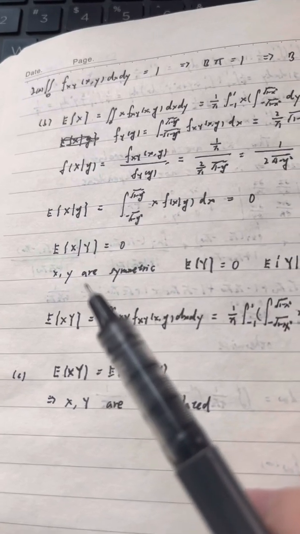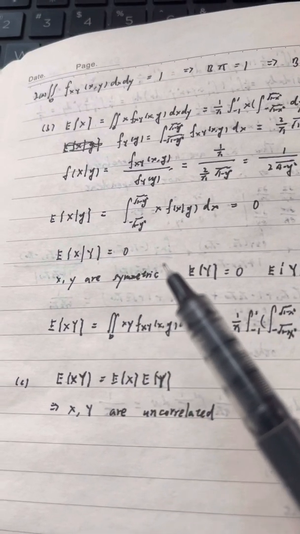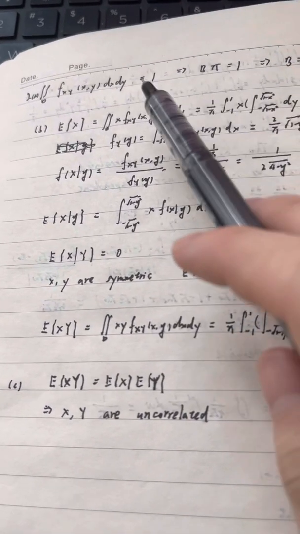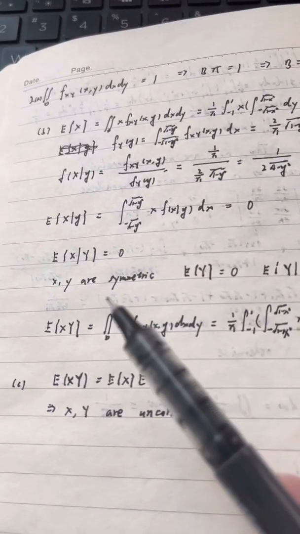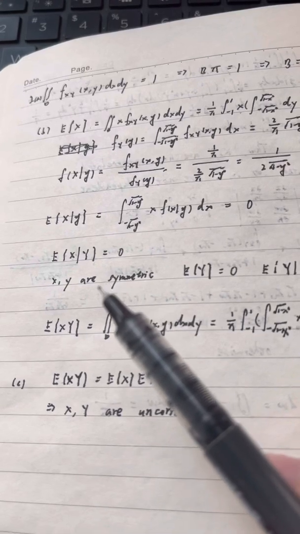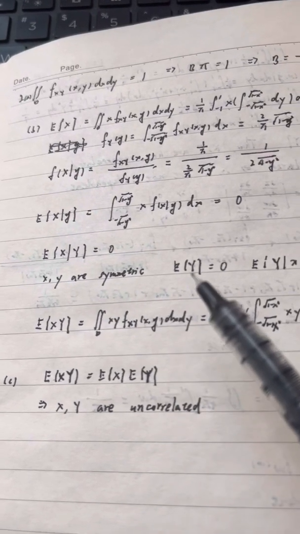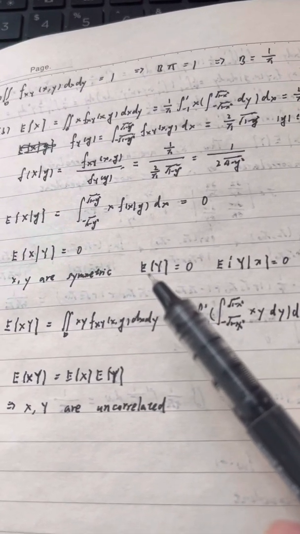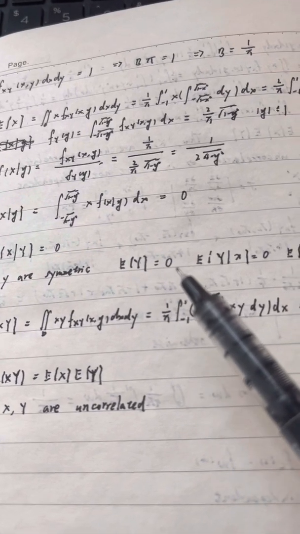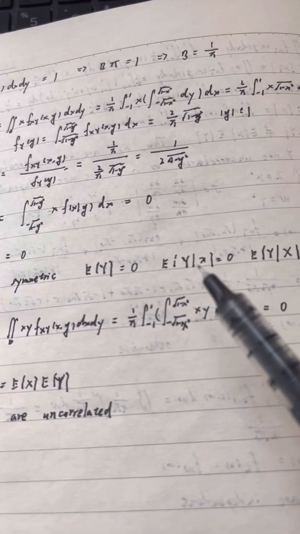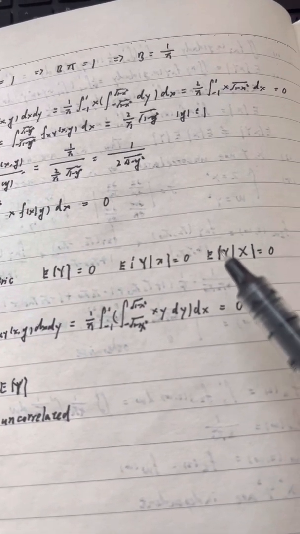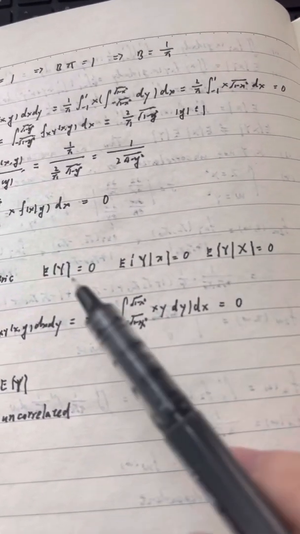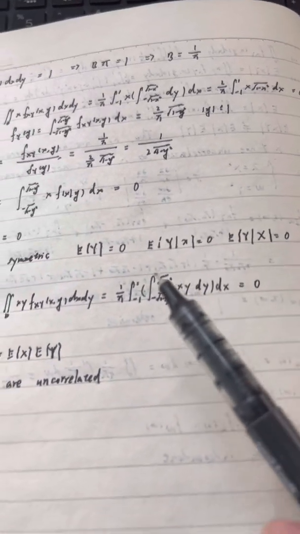And because x and y are actually symmetric with this joint density function, which is constant, either way x and y are symmetric. So equally, the expectation of y, the expectation of y given x, and the expectation of y given the random variable x, all of these equal 0.